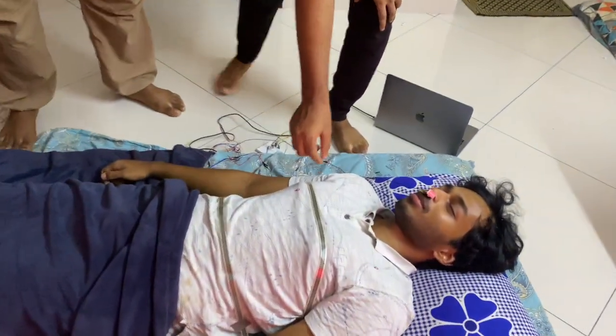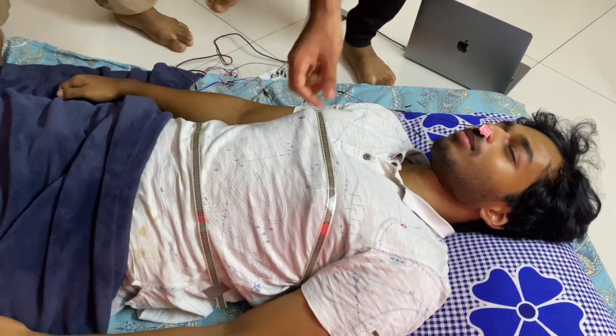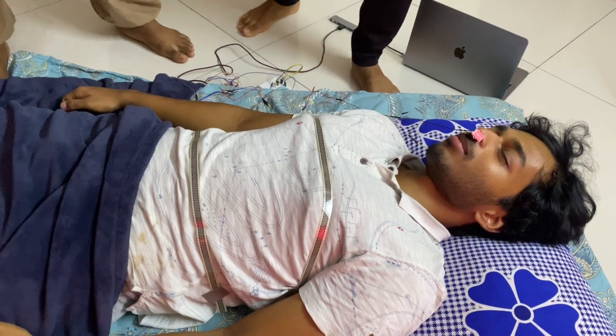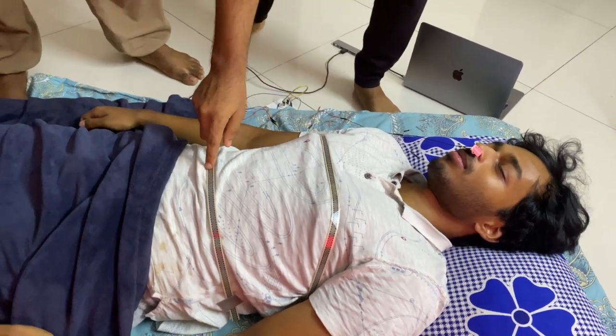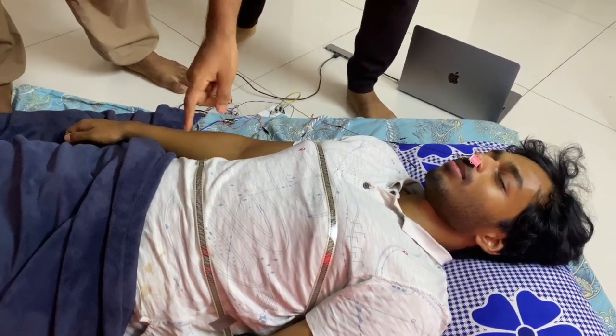Hi, we have a volunteer for our apparatus. Let's go into the details. The first thing here is the strain sensor, which will measure the thoracic movement of the human, and this is the strain sensor for the abdomen pressure.